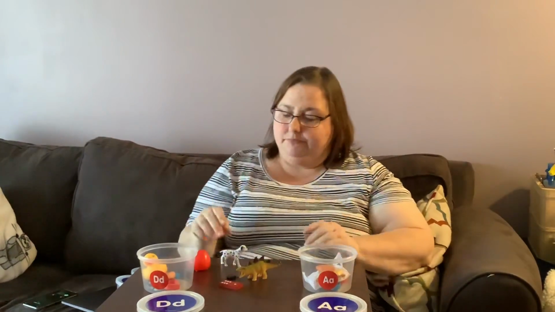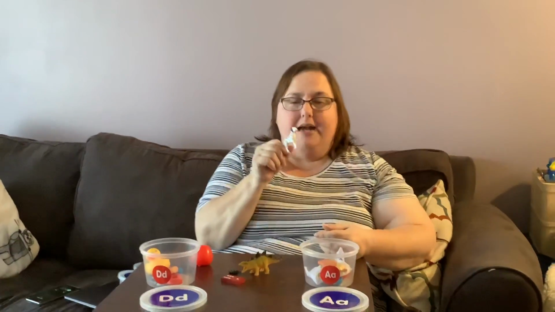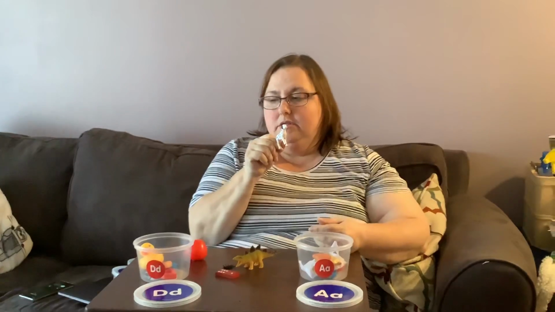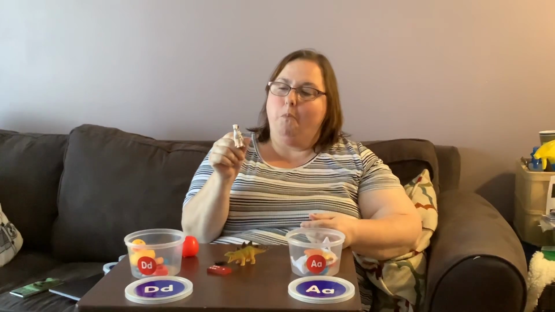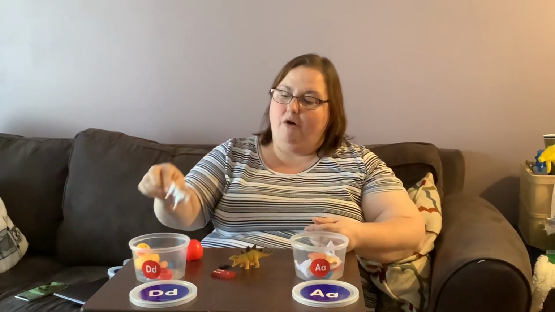Let's try this one. This is an acorn. We found those on the ground during the fall time. Acorn. What letter sound do you hear in that? I hear the long A sound. If it was the D sound, it would be daycorn, but it's not. So I'm going to put it in the A container. Let's do the dog next. Dog. What sound do you hear in the beginning of dog? I hear the D sound myself.